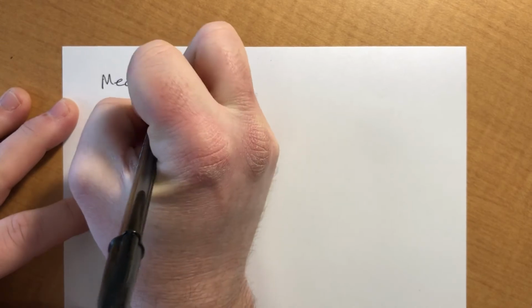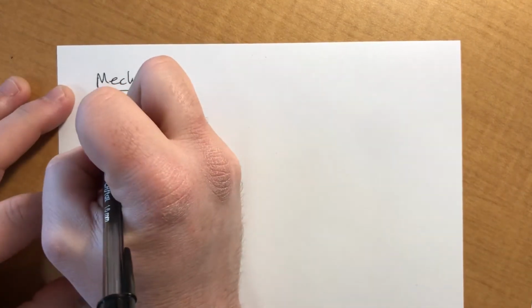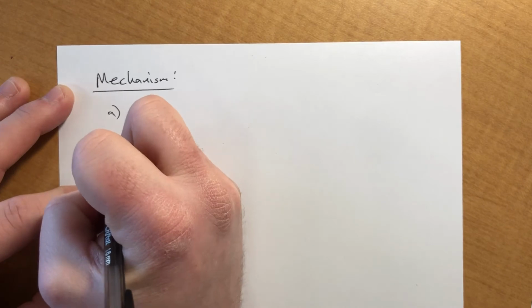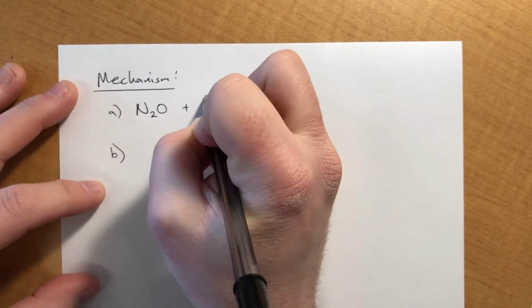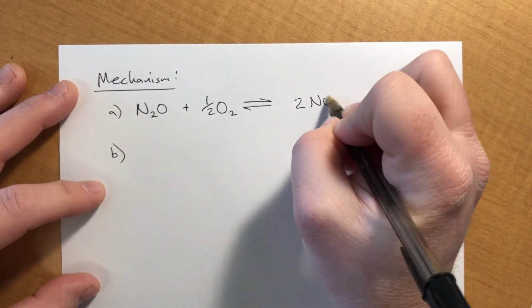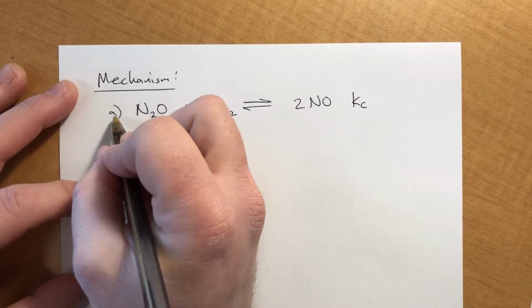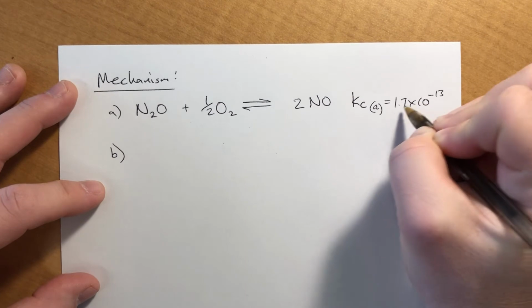Okay. All right. I want to look at an example that's still also somewhat related. In the last chapter, we talked about mechanisms. I want to look at a mechanism and see how Kc is related to all of this stuff. So we're going to call them A and B. They're going to be similar to the last couple reactions we looked at, but not exactly the same. So N2O plus 1/2 O2 is at equilibrium with 2 NOs. And the Kc for this A reaction is equal to 1.7 times 10 to the -13th.